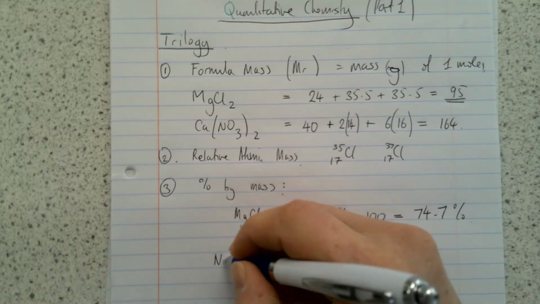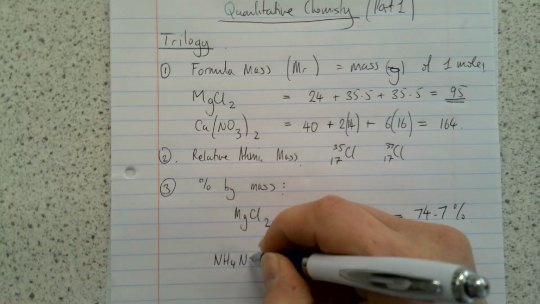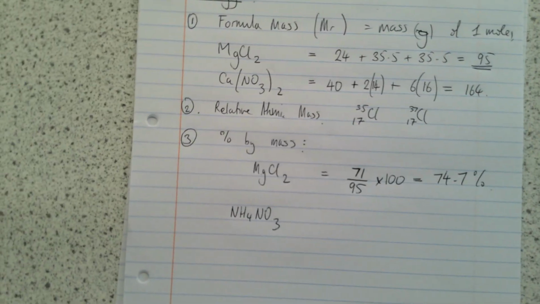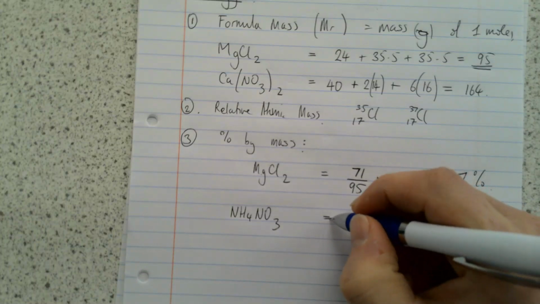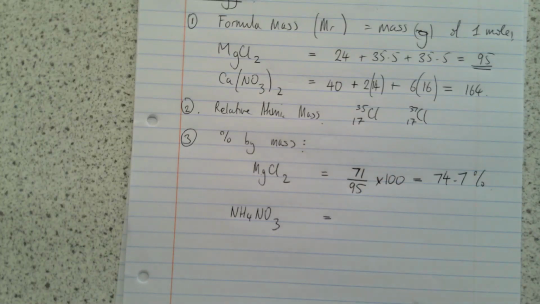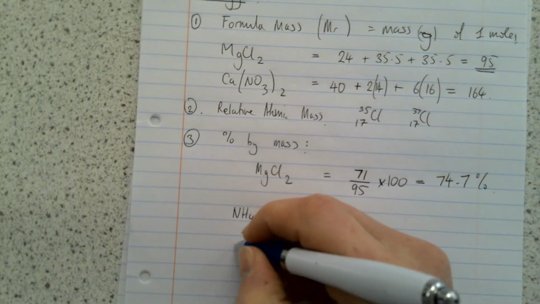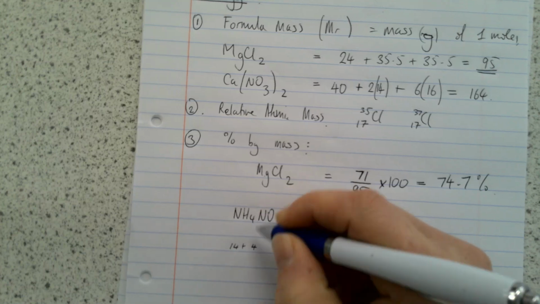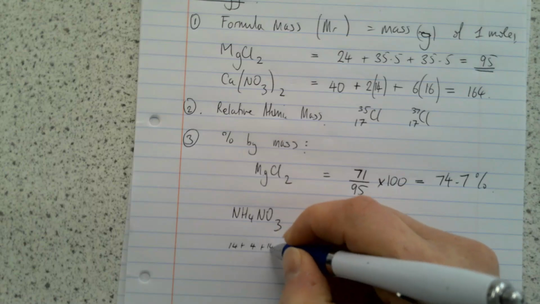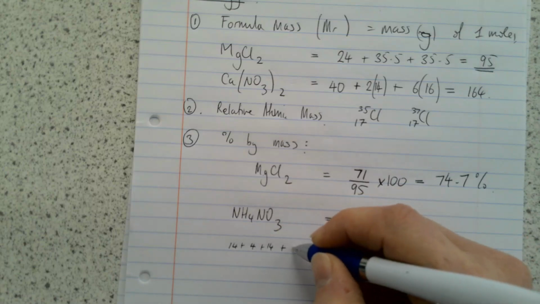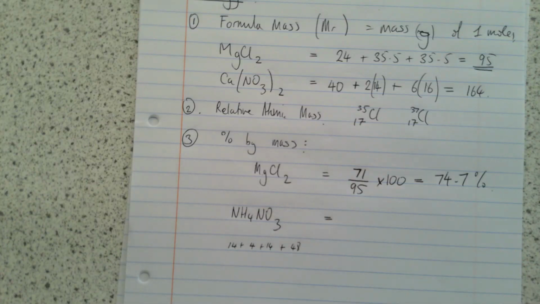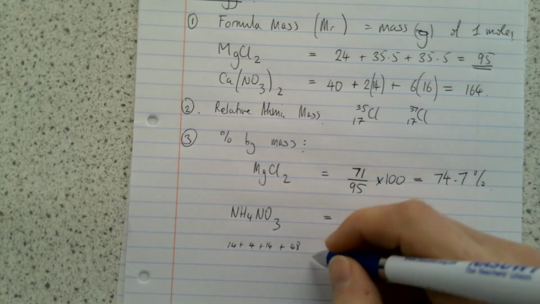I'll do another example which I know people often get wrong. A kind of funky compound called ammonium nitrate. And the first thing to do is to work out the formula mass. So we add together 14 for the nitrogen, 4 for the 4 hydrogens, another 14 for the other nitrogen, and 3 lots of 16 for the 3 oxygens, which is 48. You top those up, and you end up with 80 as the formula mass.